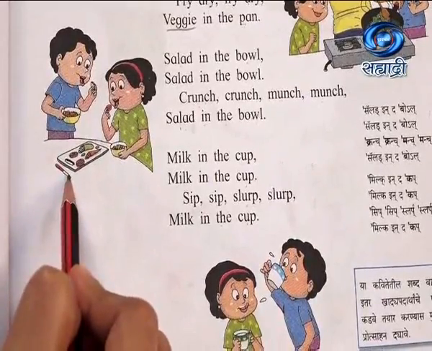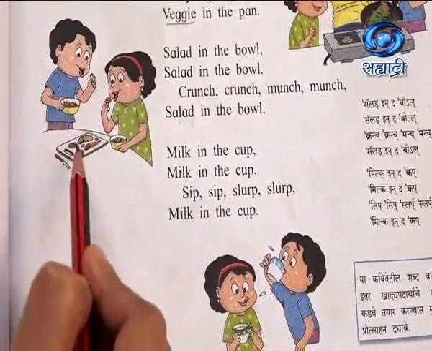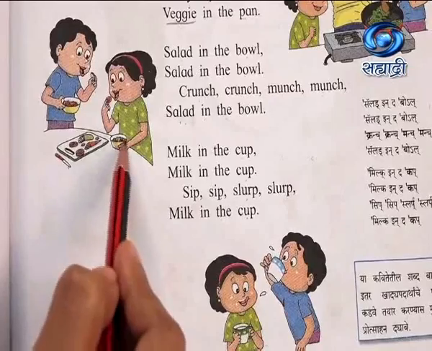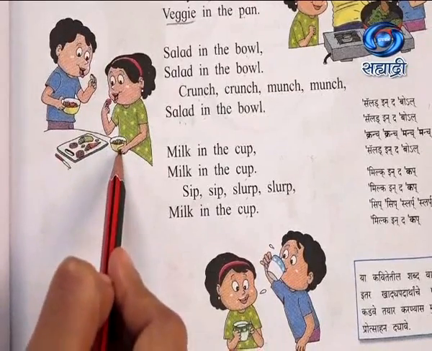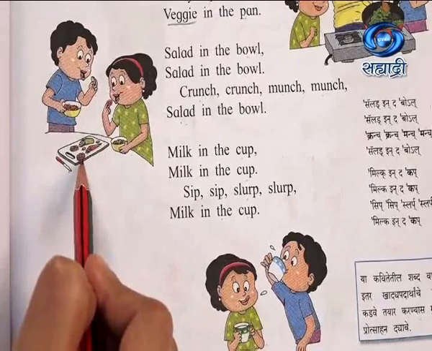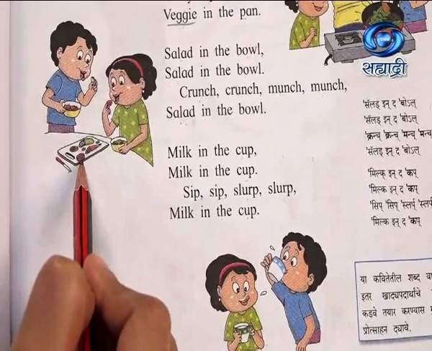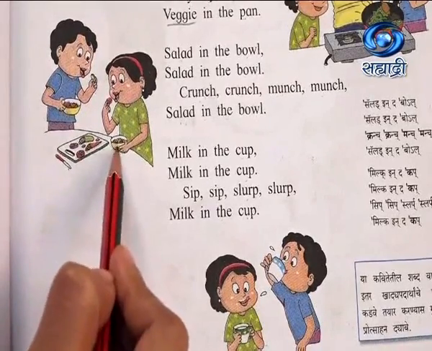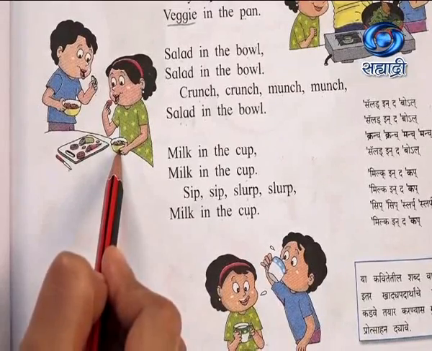Here, as we can very clearly see, they are cutting different crunchy vegetables and putting them in a bowl to make a salad. यहाँ हम देख सकते हैं कि कैसे ये दोनों अलग-अलग तरह की सब्जियां काट कर बोल में डालकर सैलेड बना रहे हैं.